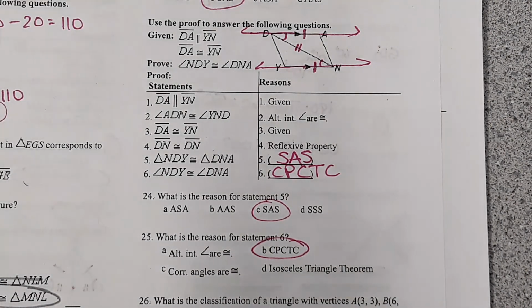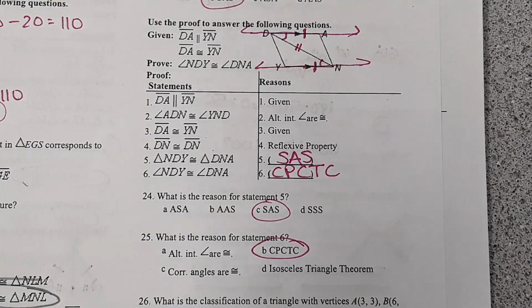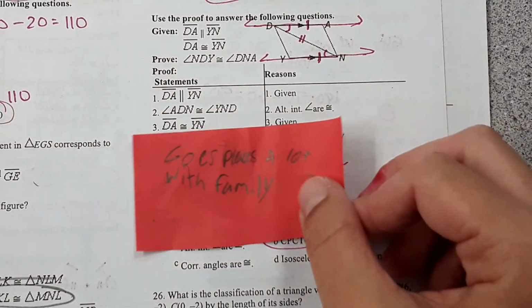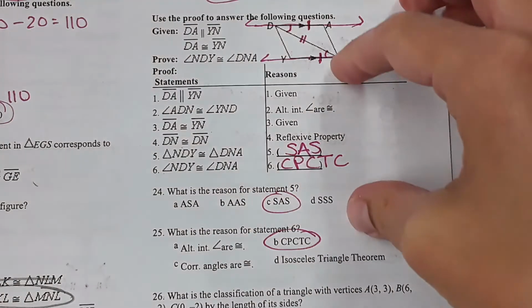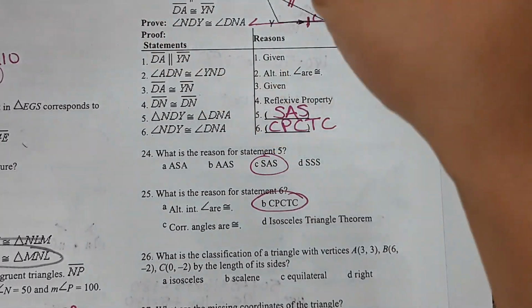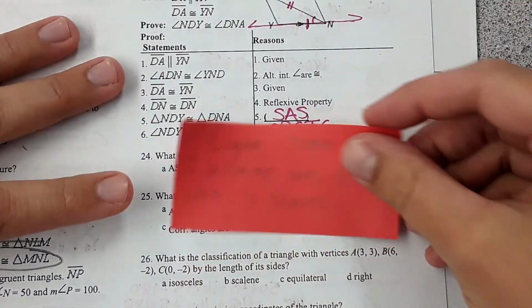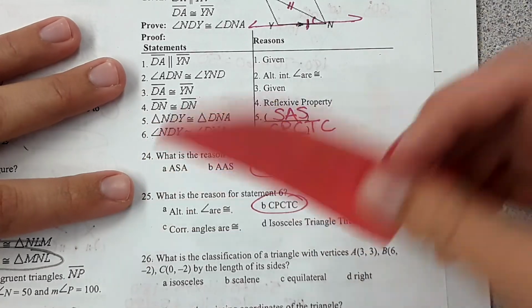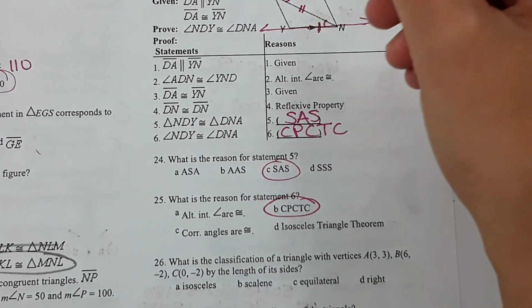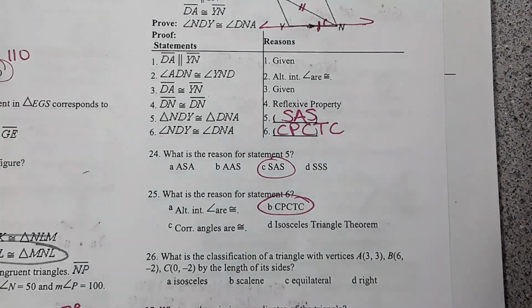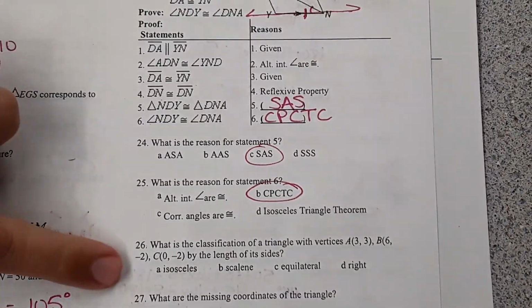And next assumption. Goes places a lot with family. Yes, with my husband and 2 kids, we go a lot of places. Try to. That's actually part of the reason why we became teachers, is so we have time to travel. And Logan said, I assume Miss Silva likes to travel. Y'all. Where's Logan? And Danielle, you like to travel. I don't know if I said yours already, Danielle? Yep, I do like to travel.